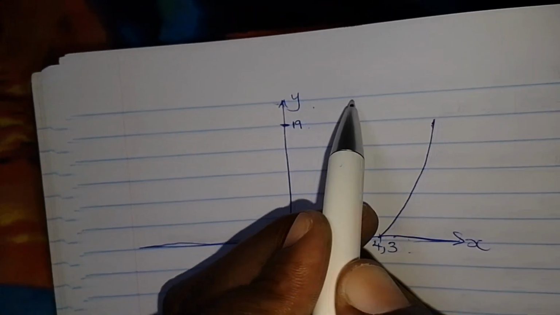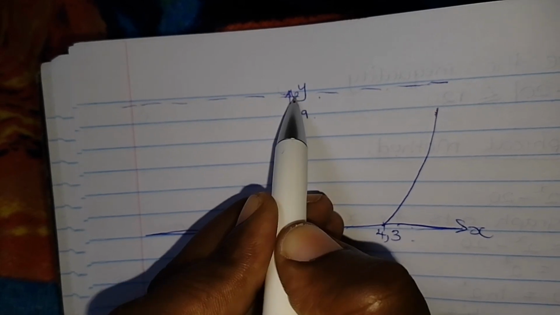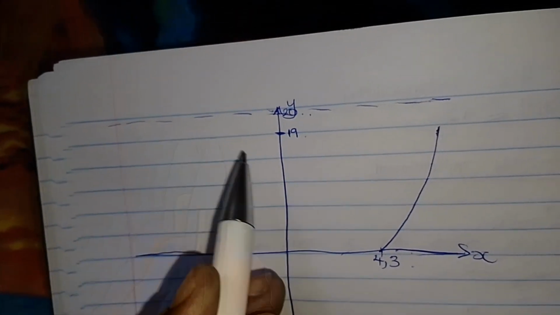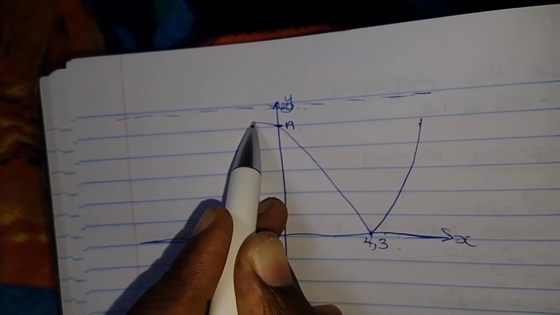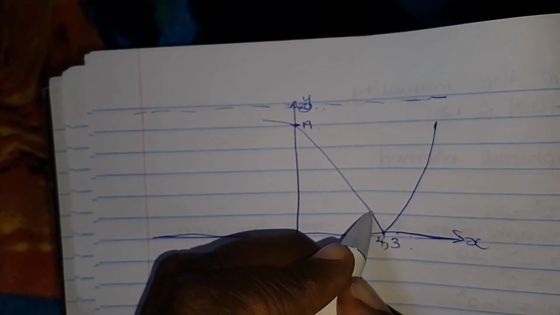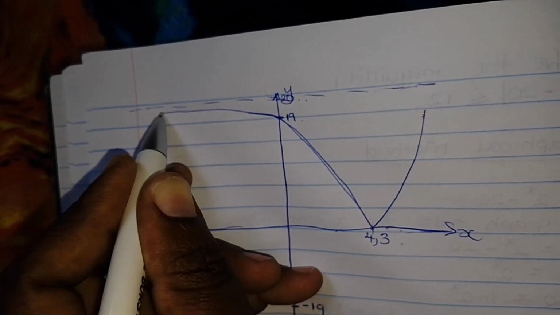And our 20 is going to be the asymptote there. This is 20, right? So our graph will be like so. That's the graph.